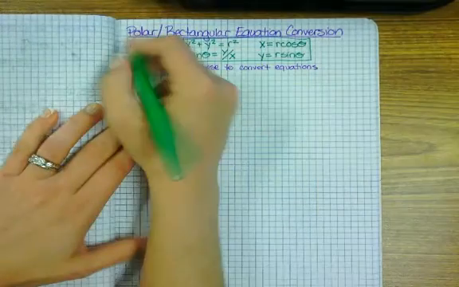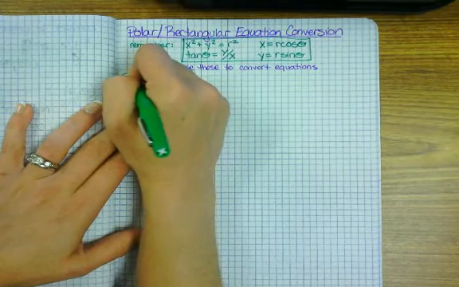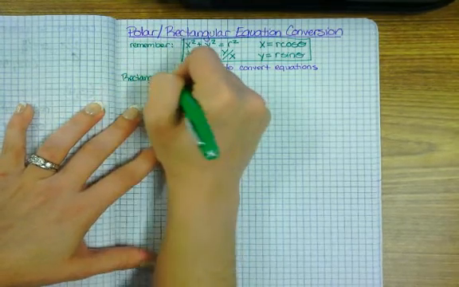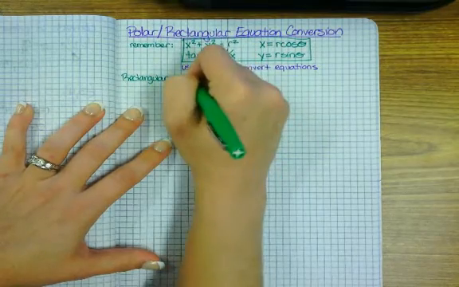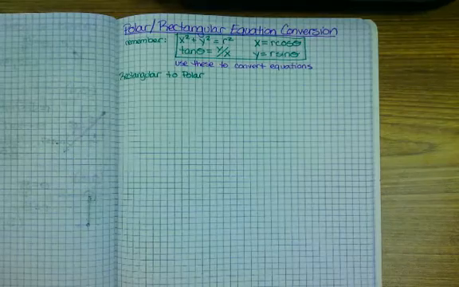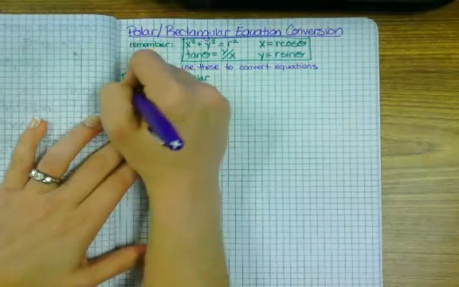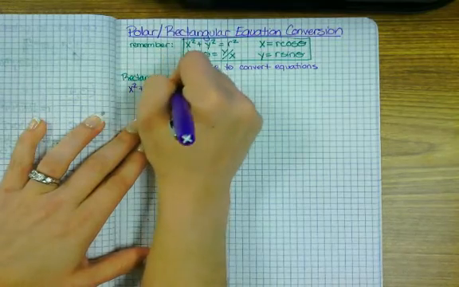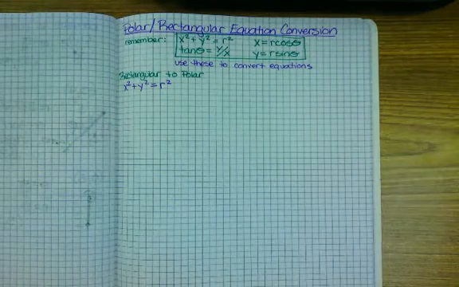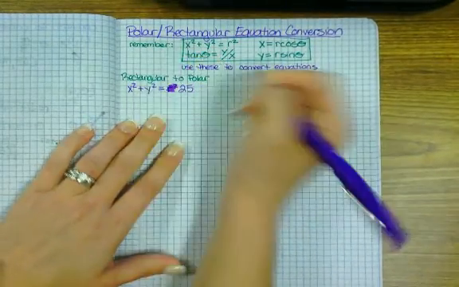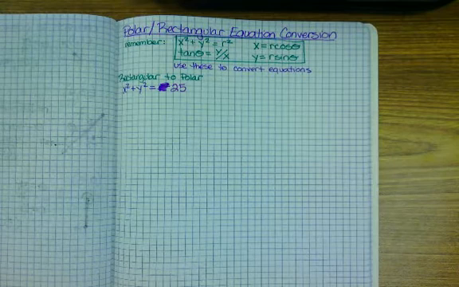Alright, so let's start with rectangular to polar. We're going to have x, y equations, but we're going to convert them to r theta equations. Let's start with x squared plus y squared equals, we need a number in there, 25. X squared plus y squared equals 25.